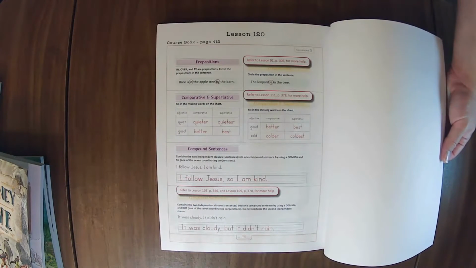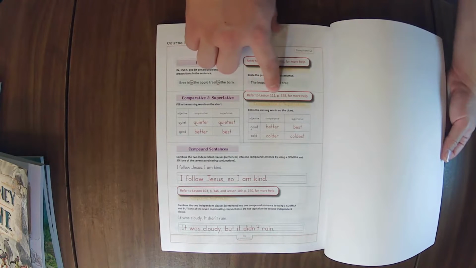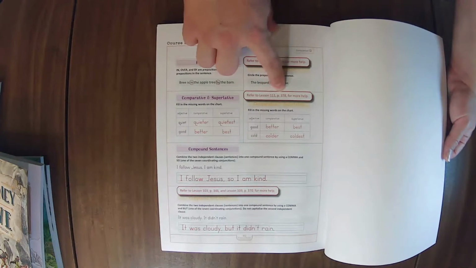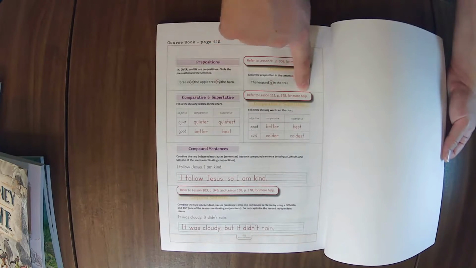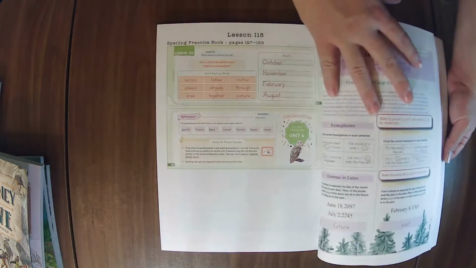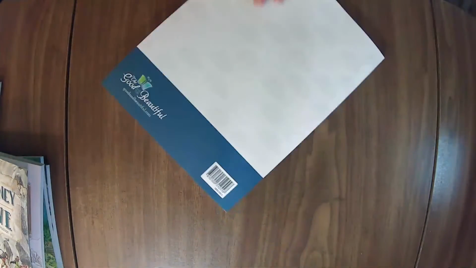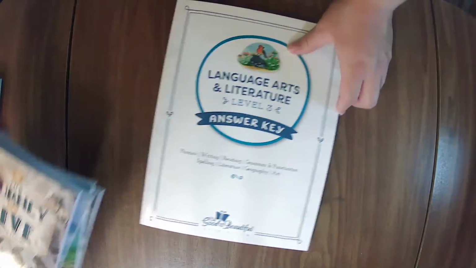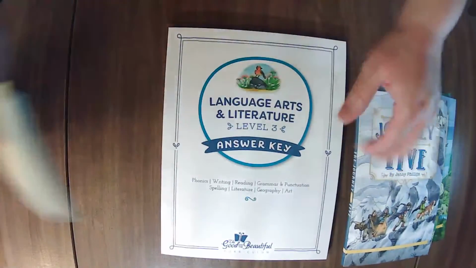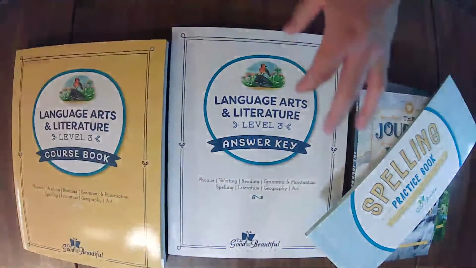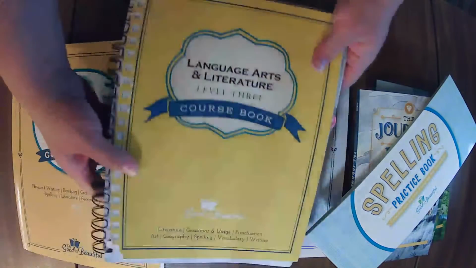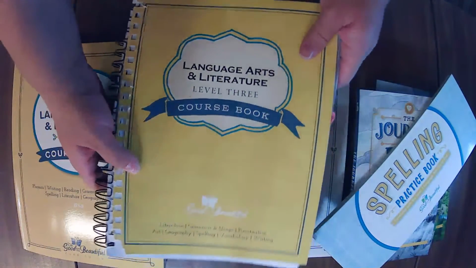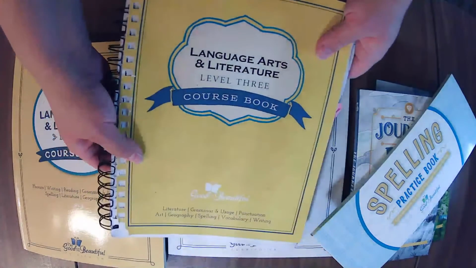Oh, it even has it for the review. So you refer to lesson 111, page 387 for more help. That's awesome. All right, so there's the brand new level 3 course set. And like I said, I do have the old version here with me, so I am going to hop off and then hop back on to compare the two.